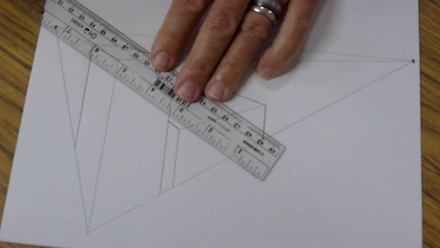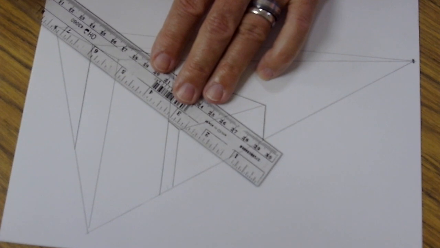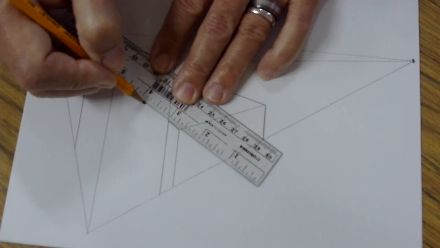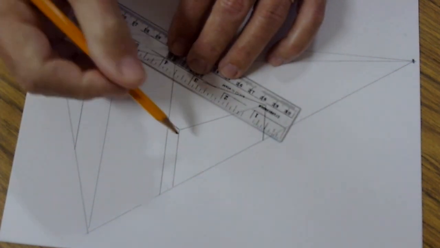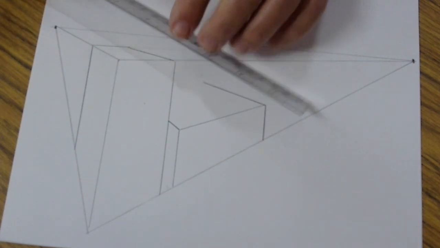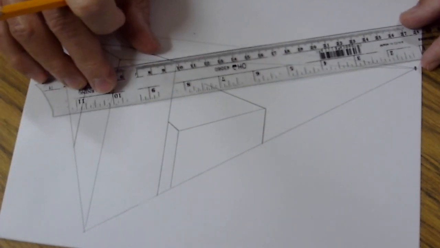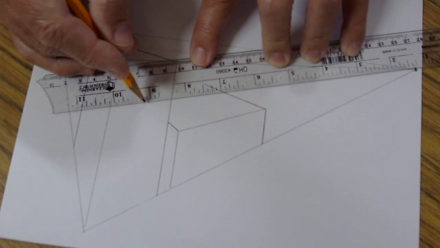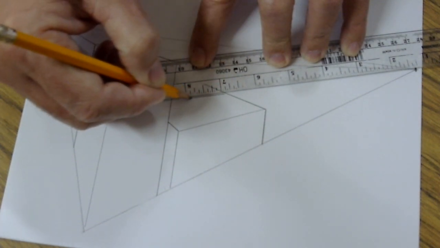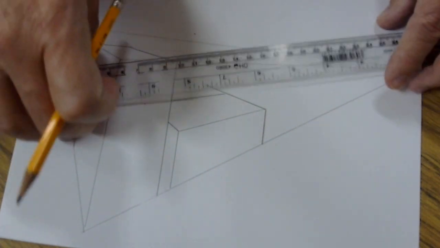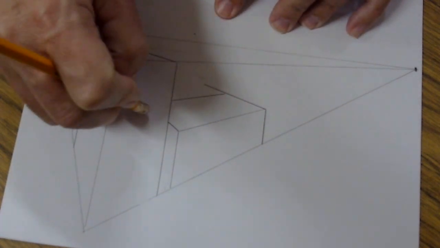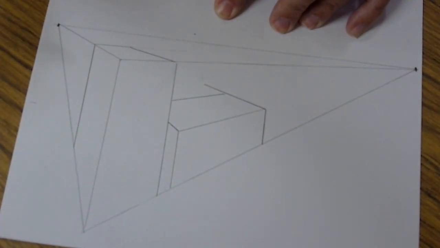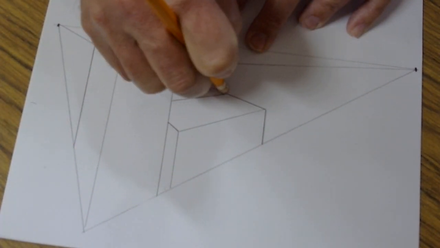So now I'm going to have to make a point back here on the building on that same line that represents how deep this building is. So now I know this building is going to line up with that dot I just made. And then I can erase that little dot and that extra little piece there.